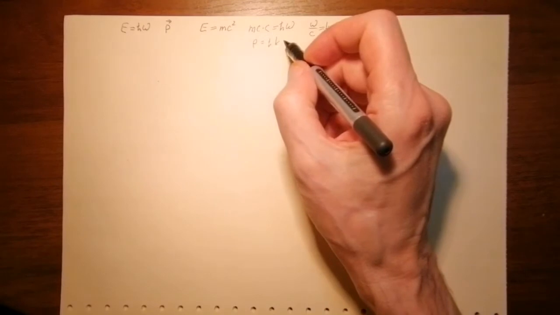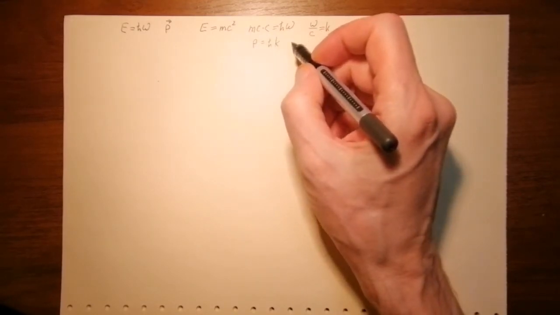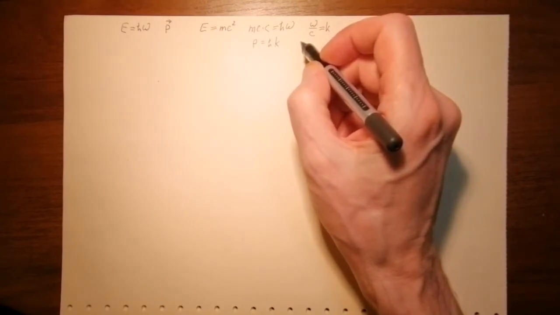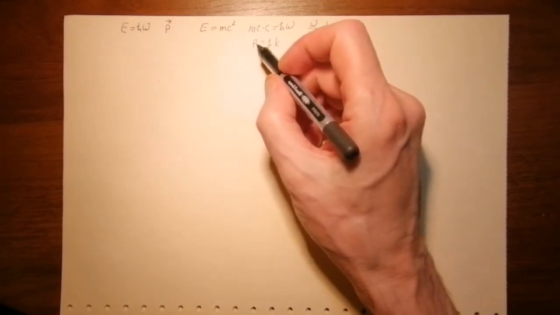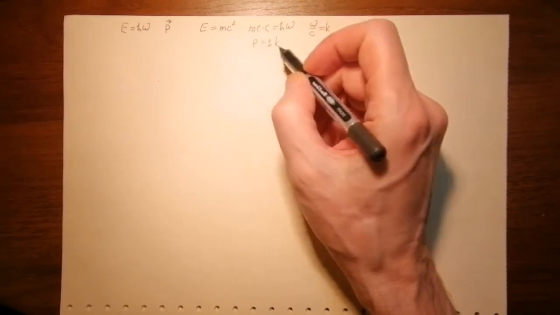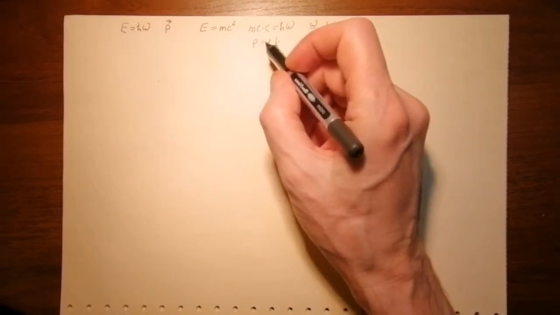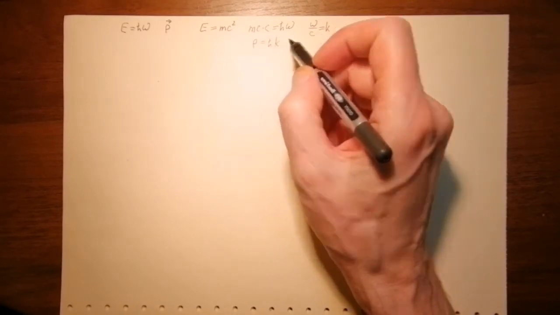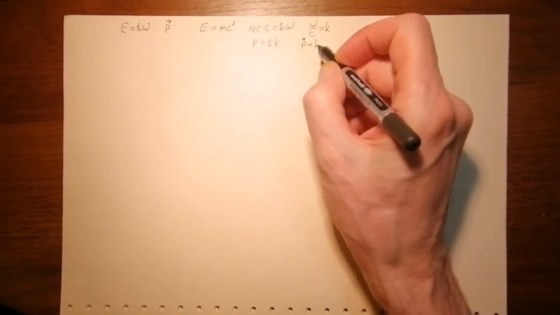The k vector is normal to the wavefront, so it is directed in the direction in which a wave propagates. Then, of course, photons move in the same direction as the wave propagates. In that case, we can write this equation also for vectors. So we can write that p is hk.